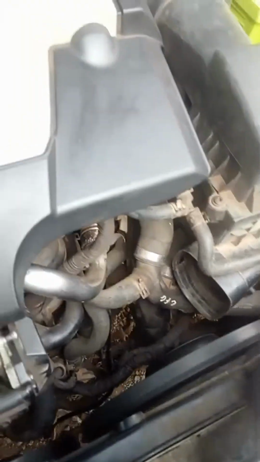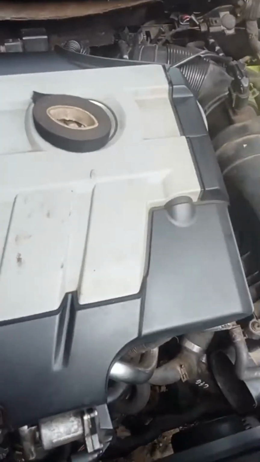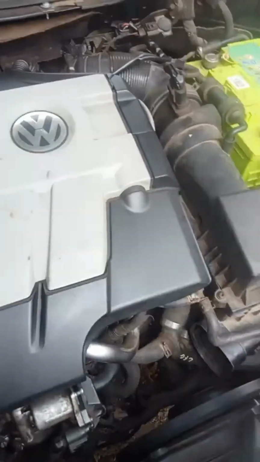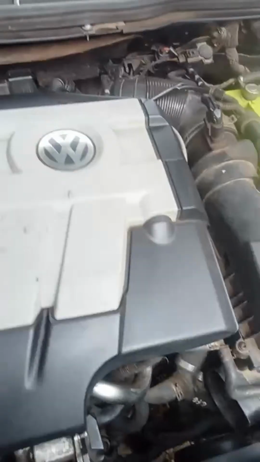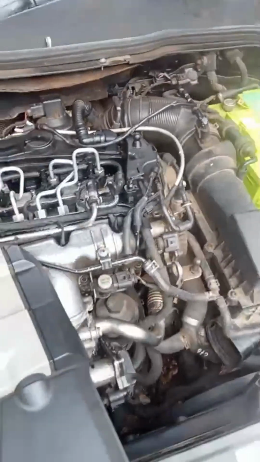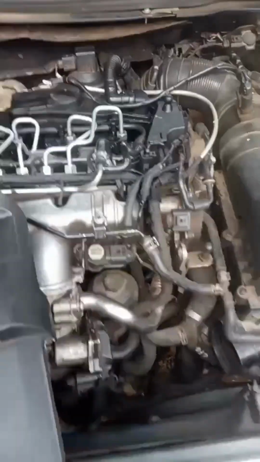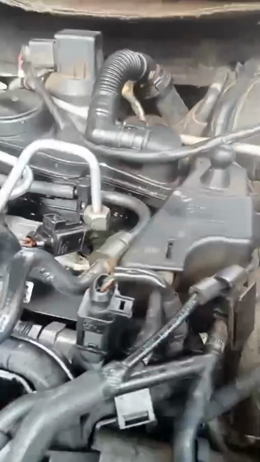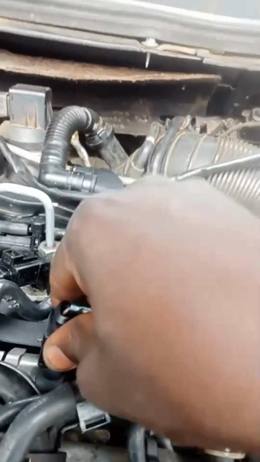Another problem was the regulator valve. So let's confirm. This is the regulator switch. So let me confirm.